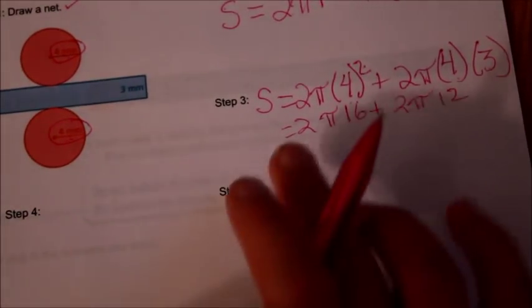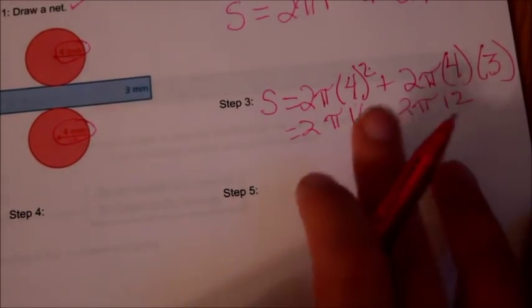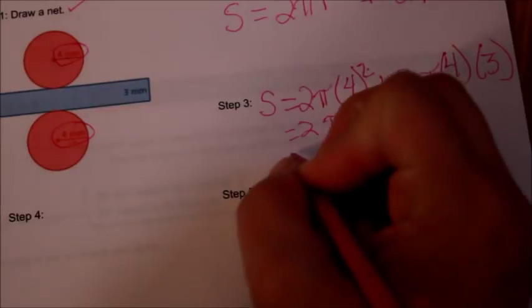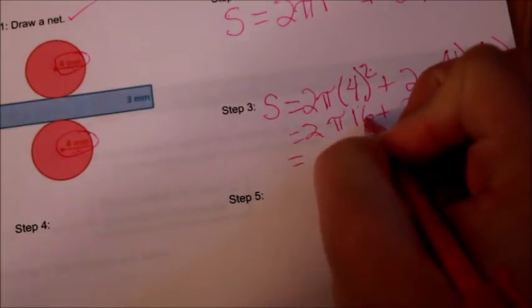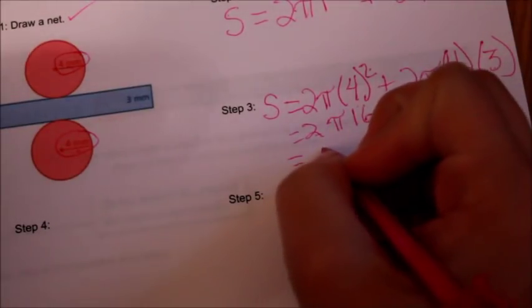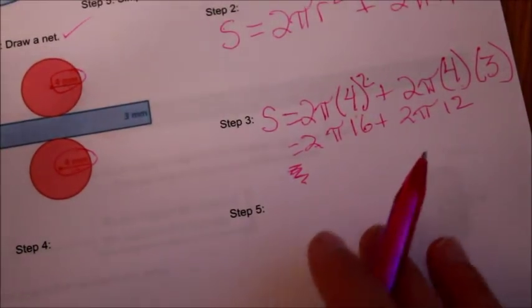From here, because these are all multiplied and these are all multiplied, but there's a pi in each, I don't have to plug the number in for pi yet. I can rewrite it. It's 2 times 16, which is going to give me, I'm going to write it on step 4, because step 4 is solve the two pieces of the equation separately.